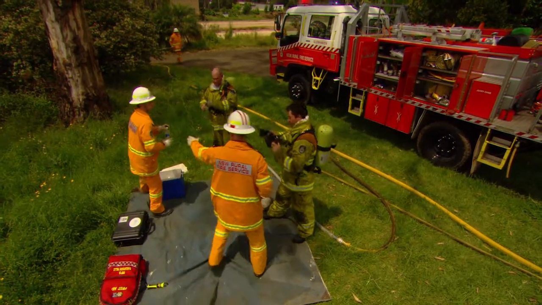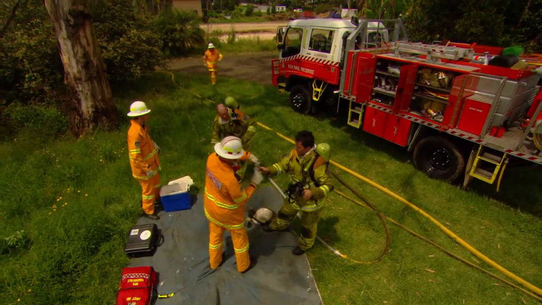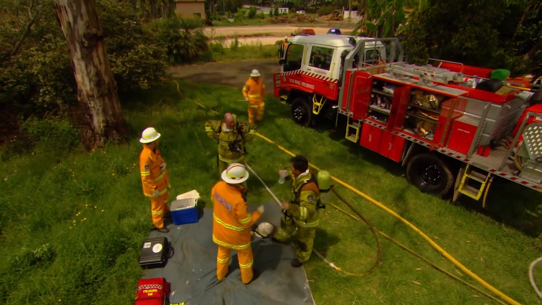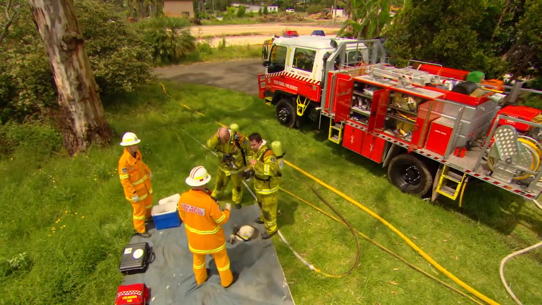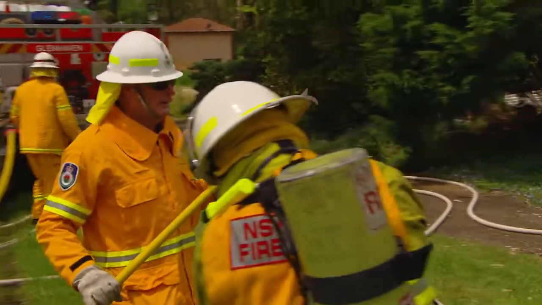Firecom, just advising that we're now entering overhaul stage. BA2 are still inside the building and have started overhaul, waiting for the RIT team, who will change their call sign to BA3. BA3 will bring in any other tools or equipment needed for the overhaul operation.